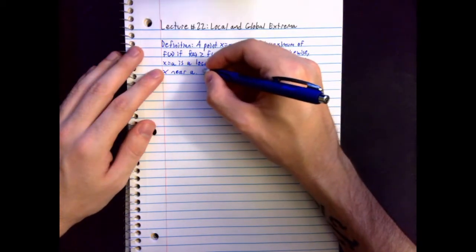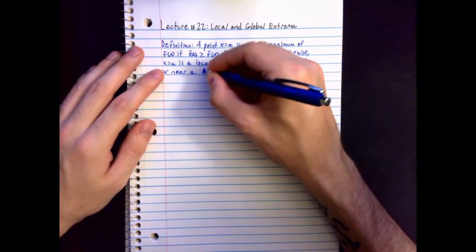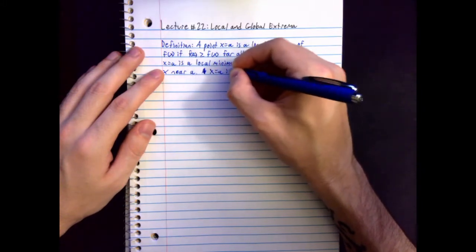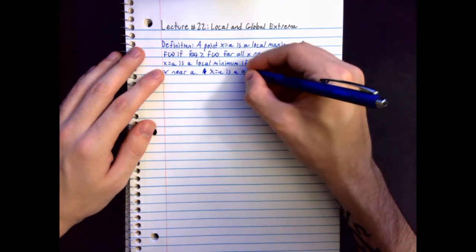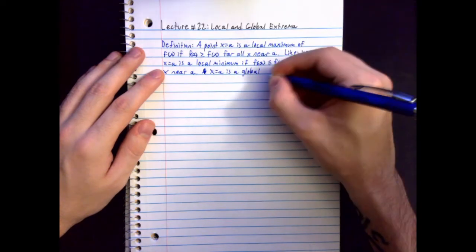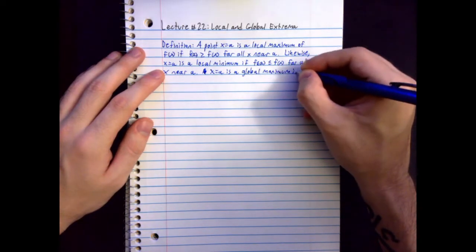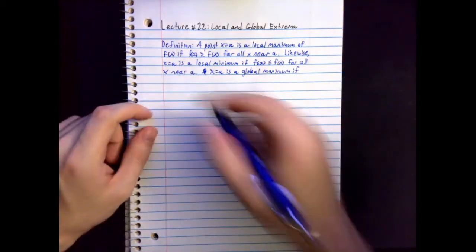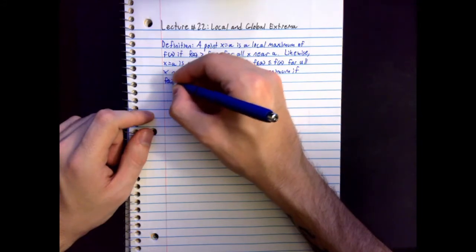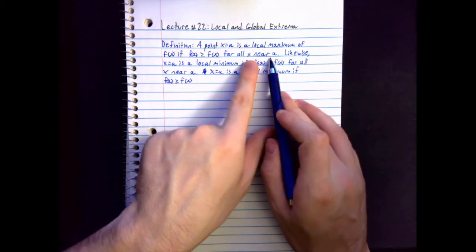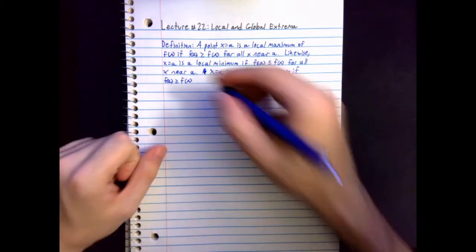So, let's see, x equals a is a global maximum if f of a is greater than or equal to f of x, not just for all x near a, but for all x, period.